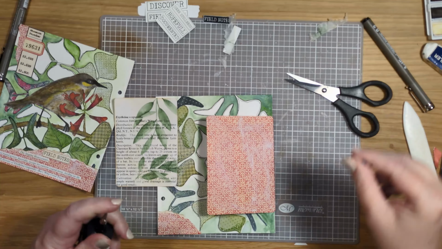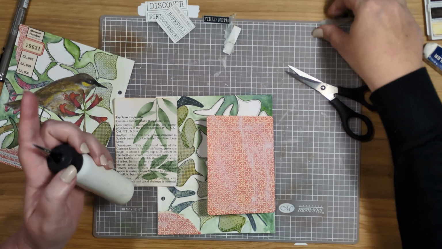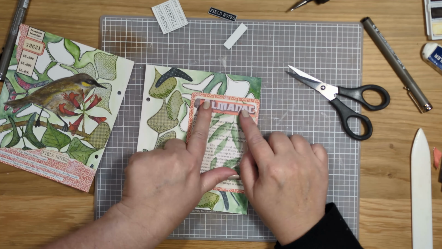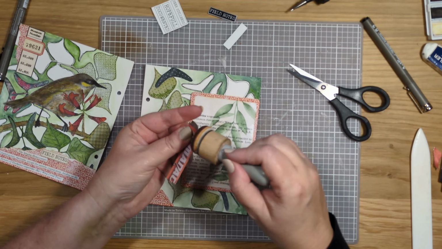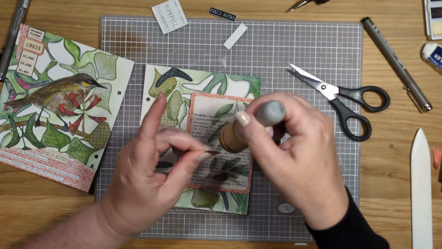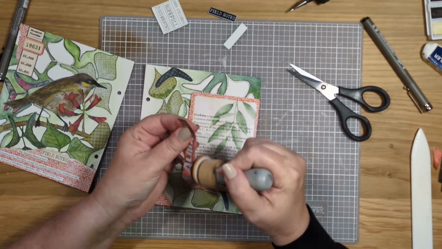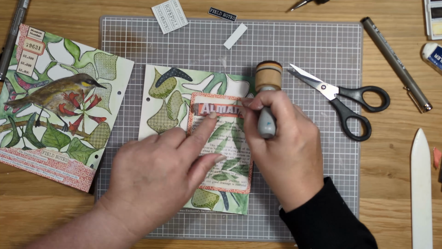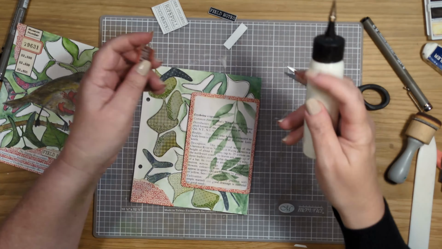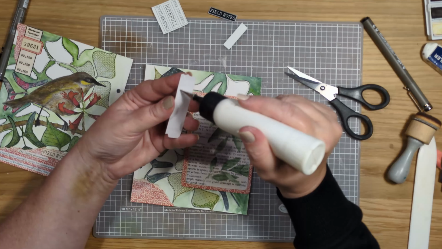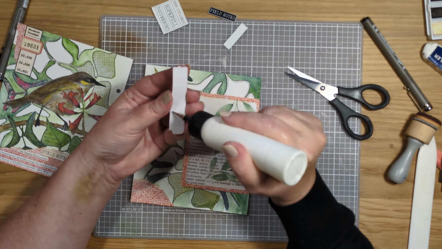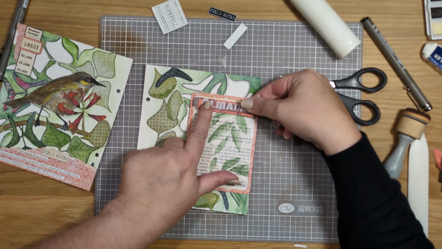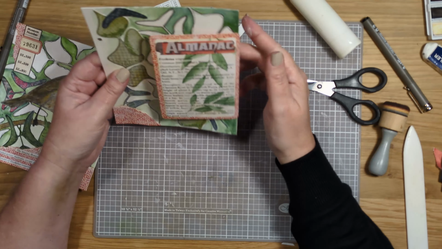Not the right leaf, but it's okay. Doesn't all have to be perfect. And I just think I might put this here. I mean, it's not an almanac, but it has some field notes and some dates and some numbers and things on it. So I'm going to use a little bit of creative license and use this almanac sign. Yes, I like that.